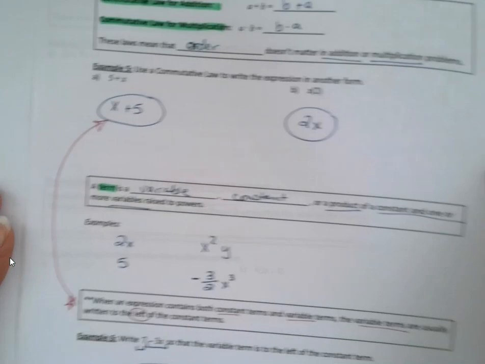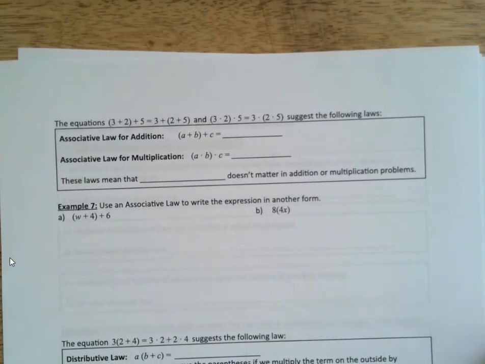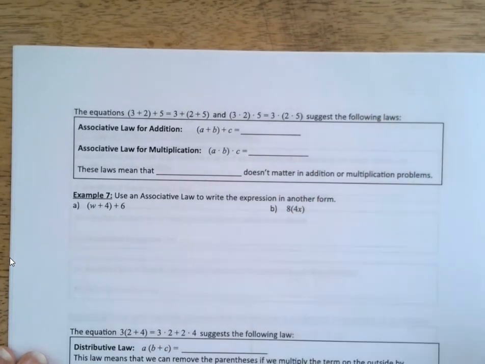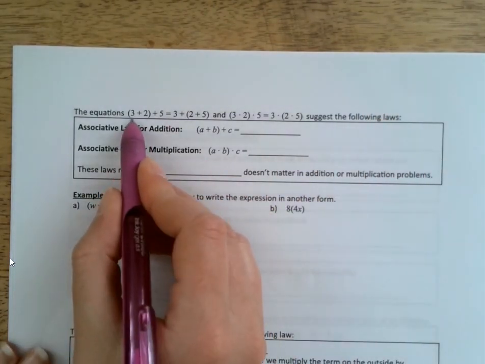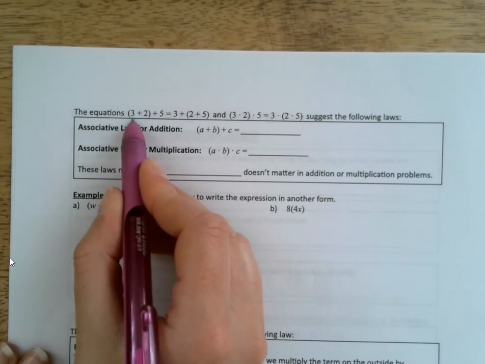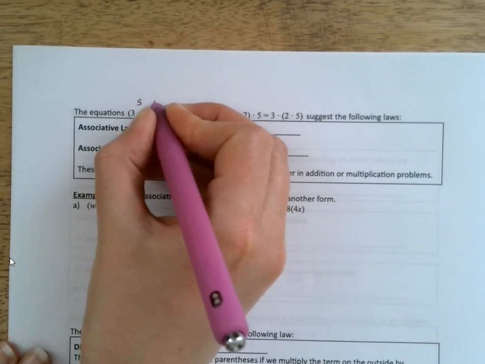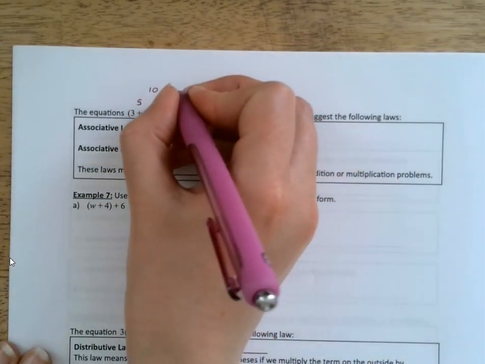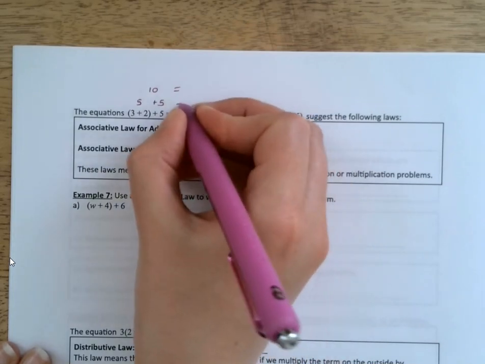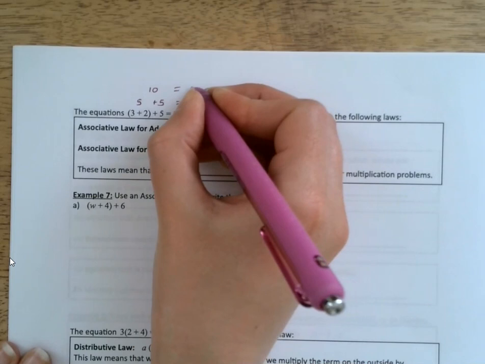All right, and on our next page, there's a couple other laws here. The next one is the associative law. So first we have a couple equations at the top to kind of verify it to ourselves. If I'm going to add 3 plus 2 plus 5, first 3 plus 2 is 5, plus 5, that would be 10. On the other side, 3 plus 2 plus 5, so that would be 3 plus, and 2 plus 5 is 7, and 3 plus 7 is 10.